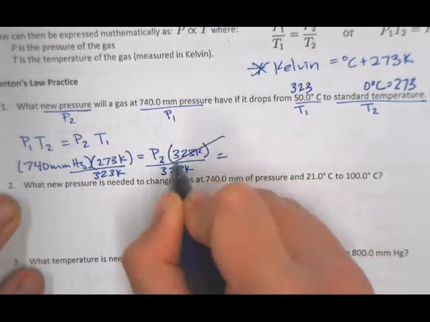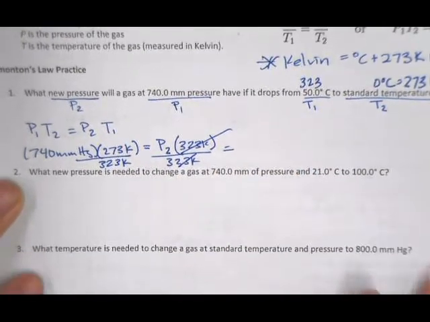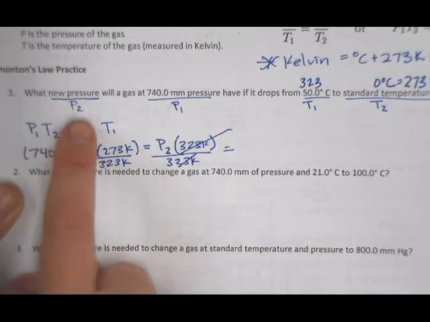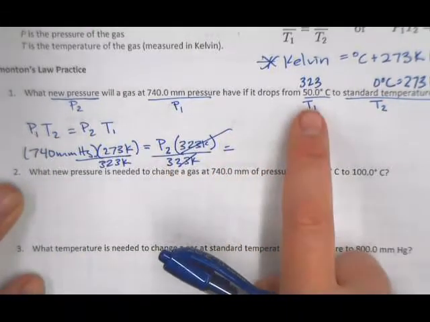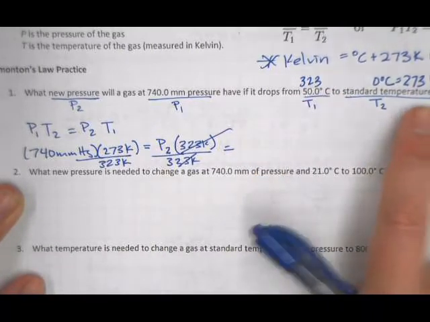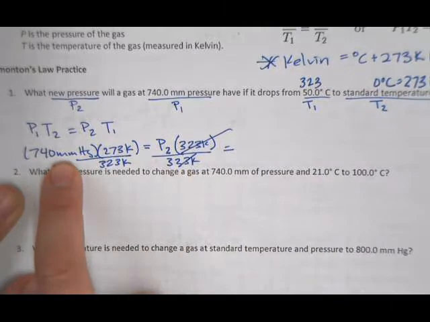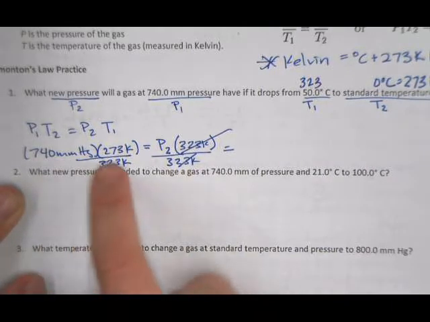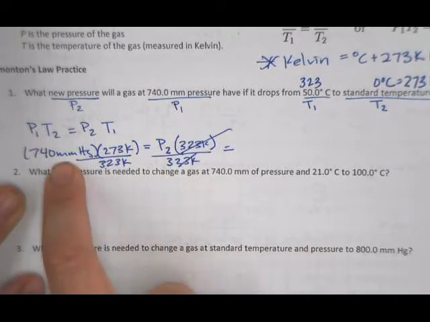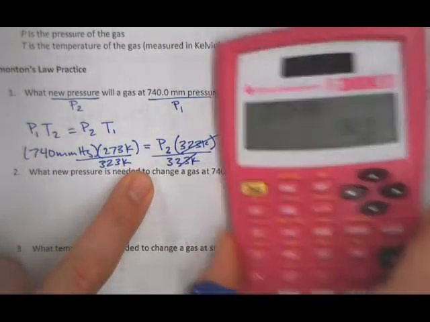Again, I can tell whether I'm doing it correctly because my proportion should make sense. Up here in the statement, my temperature goes from 300 to 200. So if temperature goes down, my pressure, which was 740, should also go down. The ratio of 200 over 300 is less than 1, so that will make this go down. So I am doing it correctly.